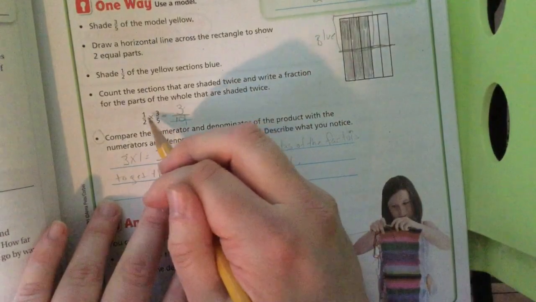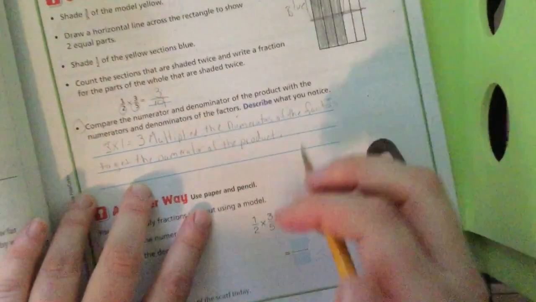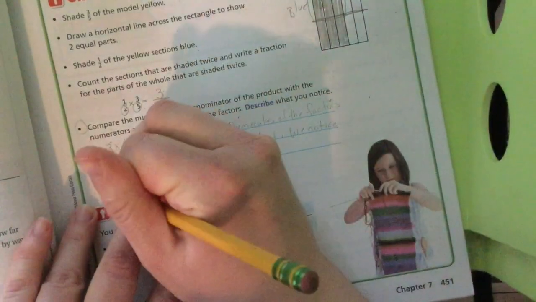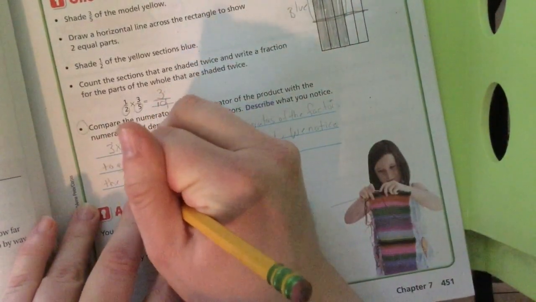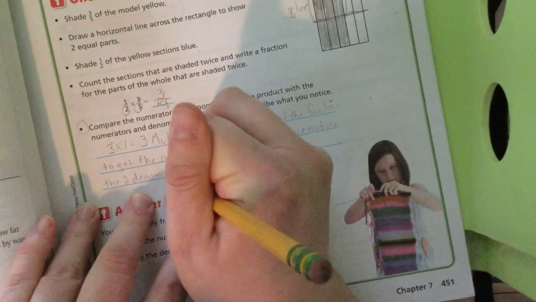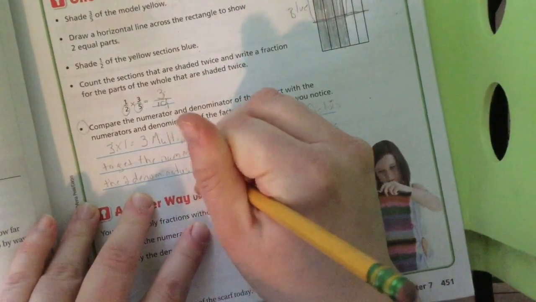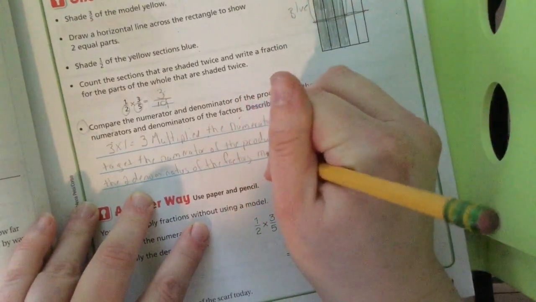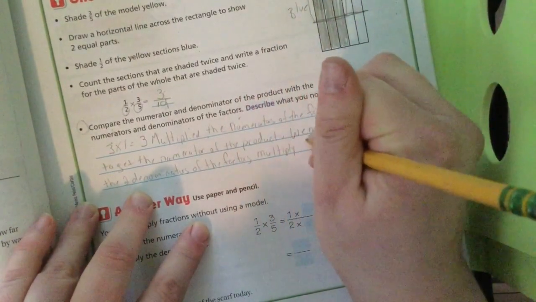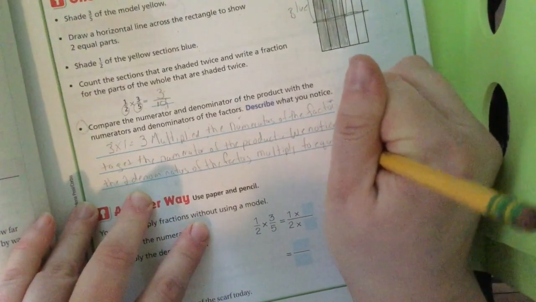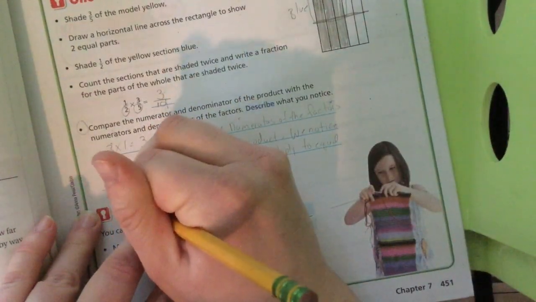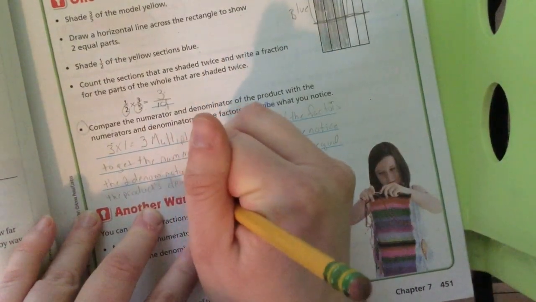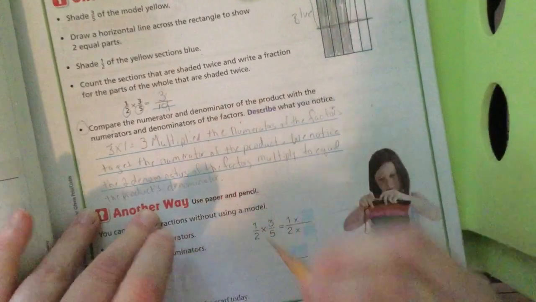And as far as the denominator, we notice the two denominators of the factors multiply to equal the product's denominator. Make sure you spell that correctly.